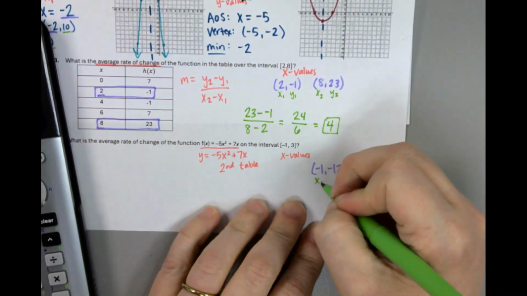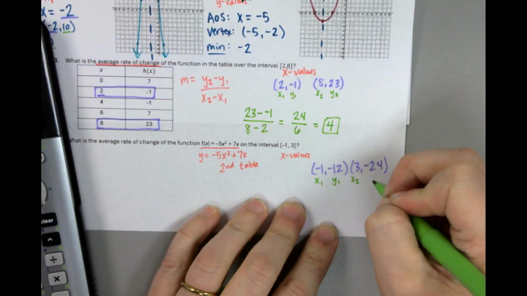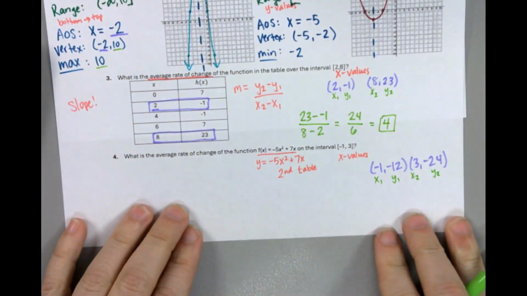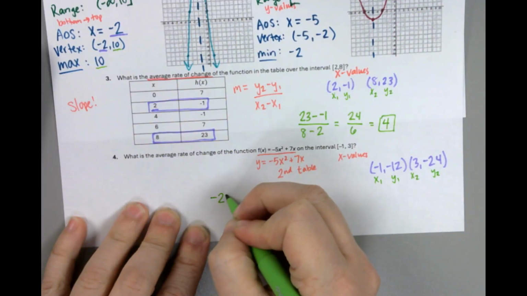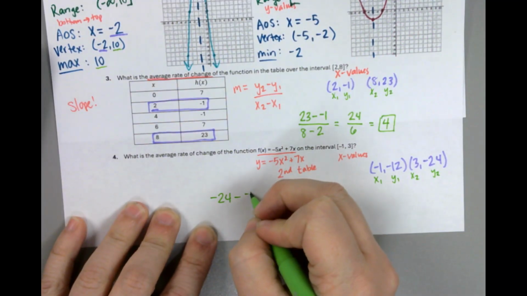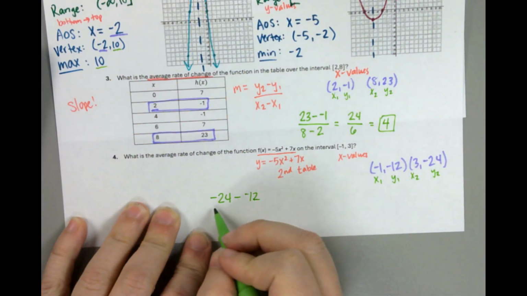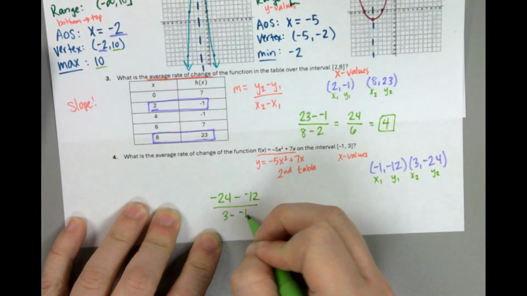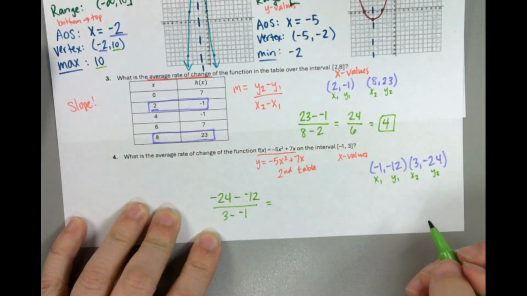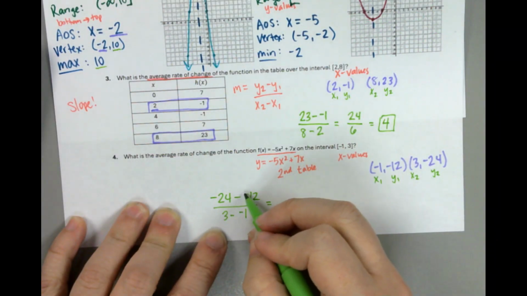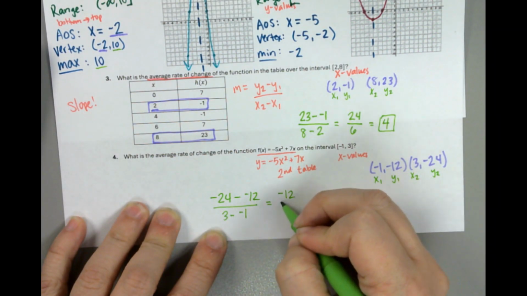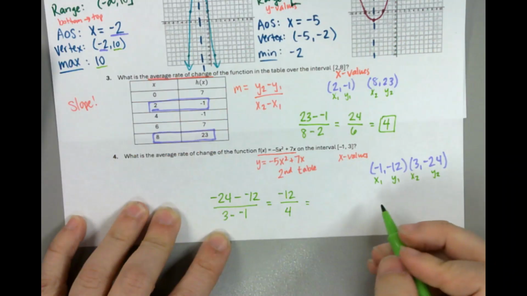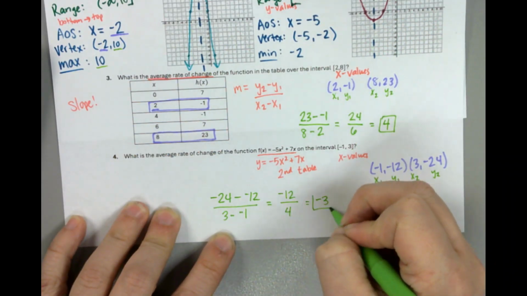So again, we have x1, y1, x2, y2. y2 minus y1, so -24 minus -12, over x2 minus x1, 3 minus -1. This is plus 12, so -12. This is plus 1, so 4. And our average rate of change is -3.